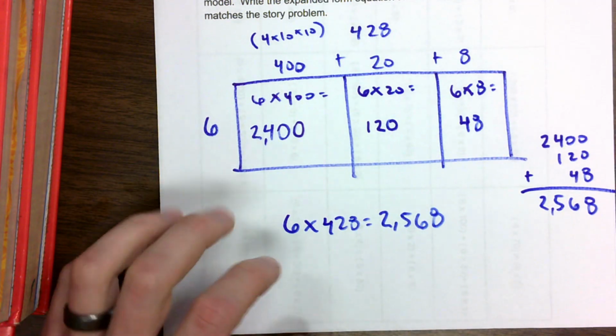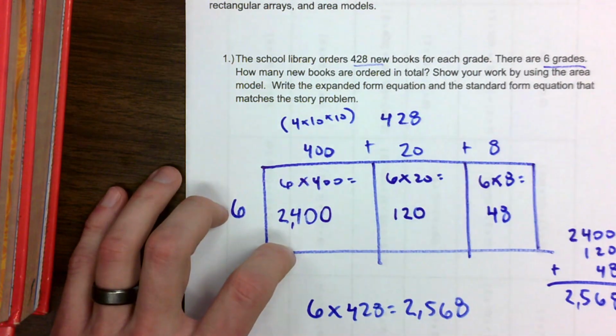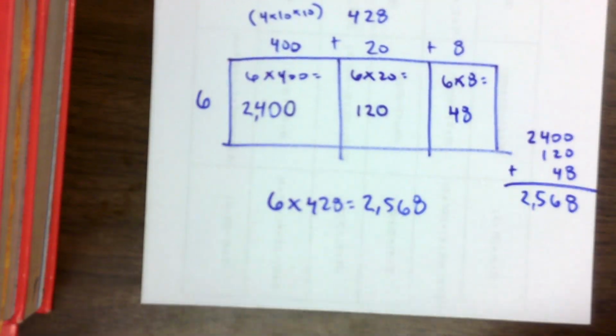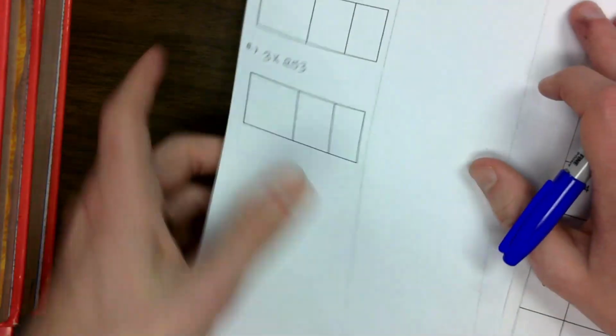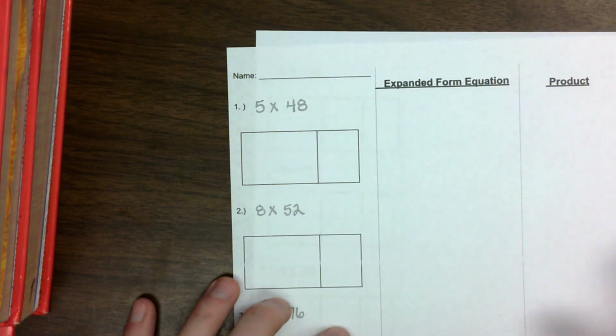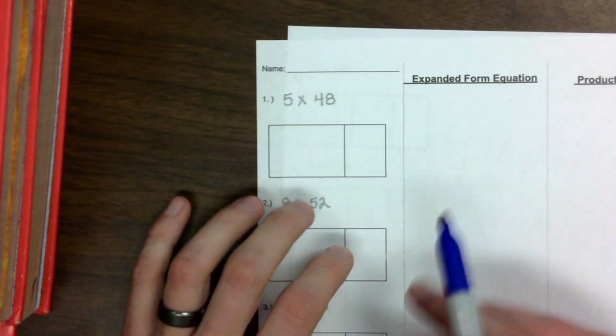So 2,568 new books are ordered in total. That was their formative assessment. Today and tomorrow, they're going to finish it up. We did a cut and paste activity. So the students were given 3 sheets.